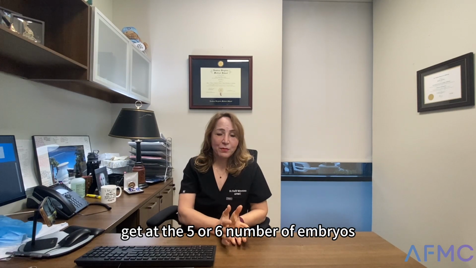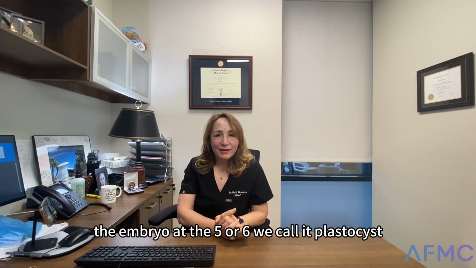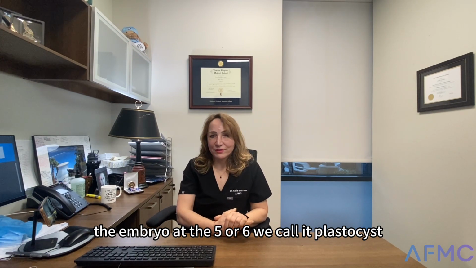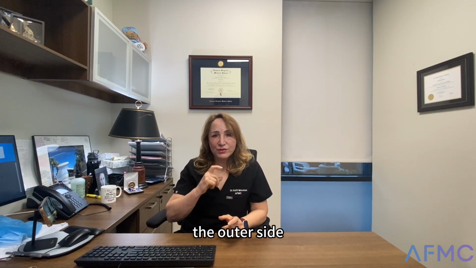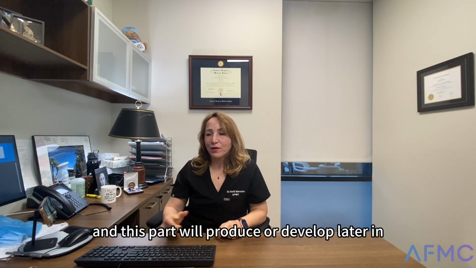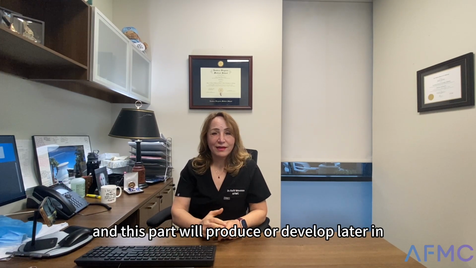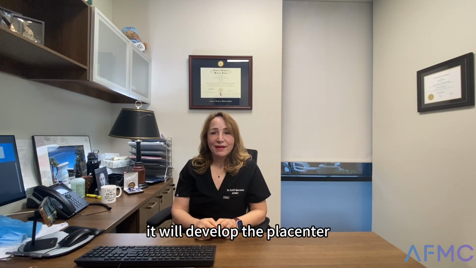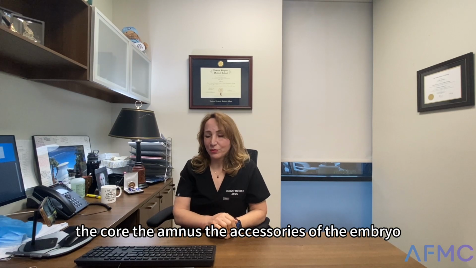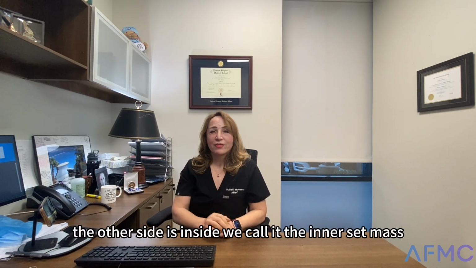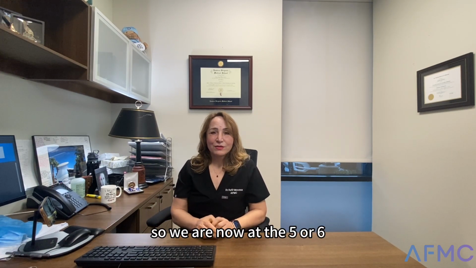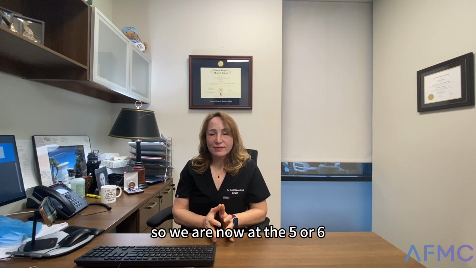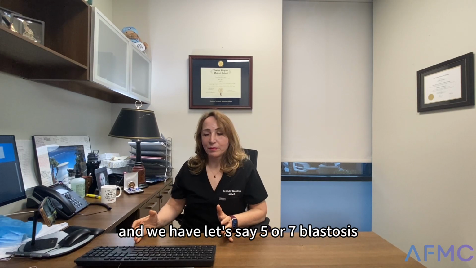Then at day 5 or 6 we get a number of embryos. The embryo at day 5 or 6 we call a blastocyst, and it usually consists of 2 parts. The outer side, we call it the ectoderm, and it will develop later into the placenta, the cord, the amnios, the accessories of the embryo. The other side is inside, we call it the inner cell mass, and this one will develop into the real embryo. So we are now at day 5 or 6, and we have, let's say, 5 or 7 blastocysts.